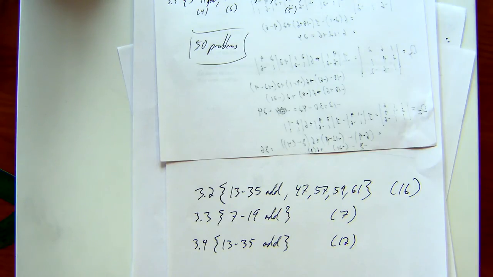And I'll be a little lenient on the first one. You know, if you're missing 2 or 3 problems, that's okay. You know, 2 or 3 problems for each section. But if you're missing 2 or 3 whole sections, that's not quite okay.